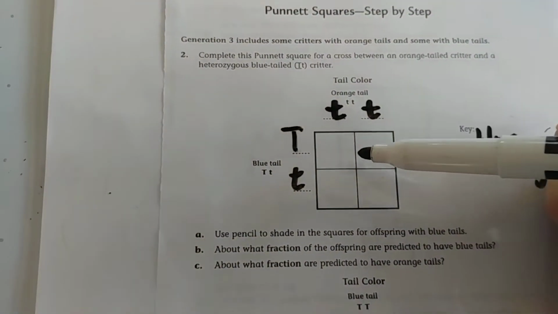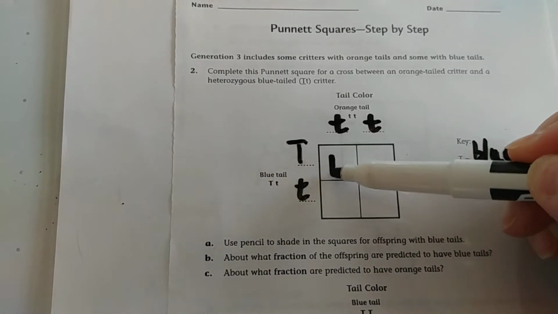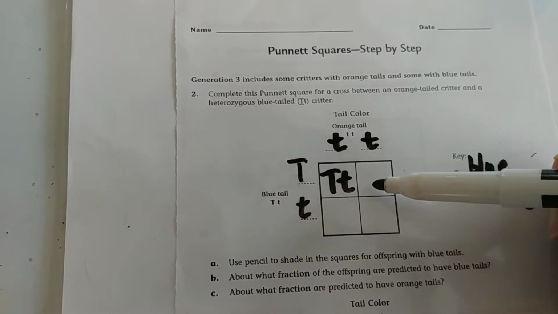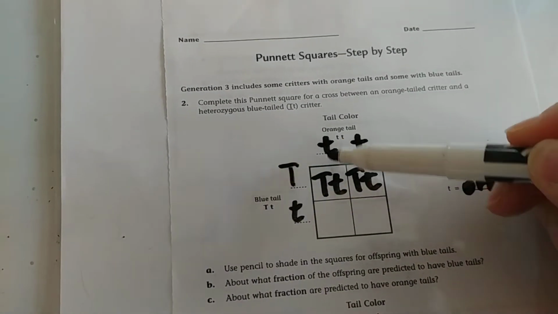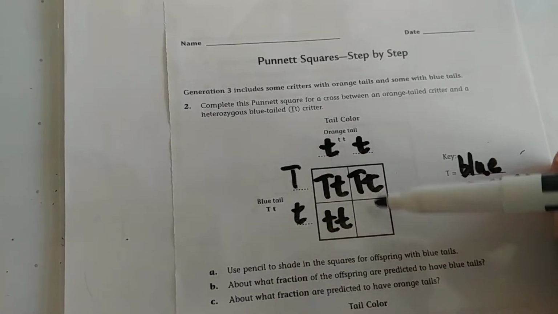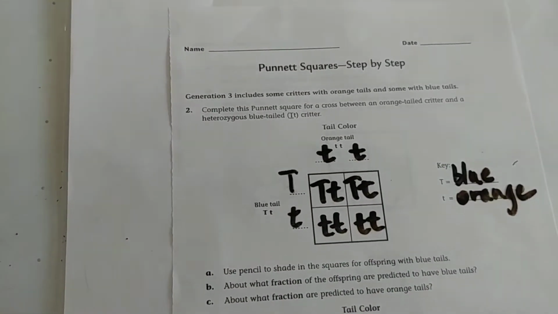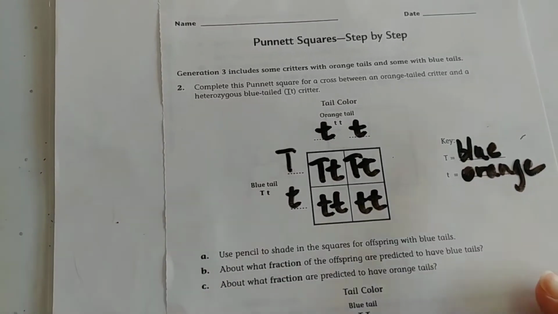Same thing, you should be getting it by now. I pull from the left and I pull from the top. Pull from the left and from the top. I pull from the left and I pull from the top. And the last one, I pull all the way from the left and I pull from the top. Remember, you're pulling from each side because you got to pull 1 allele from mom and 1 from dad. Everything in the boxes are our offspring from here.